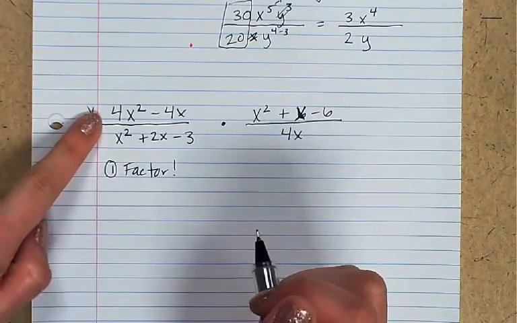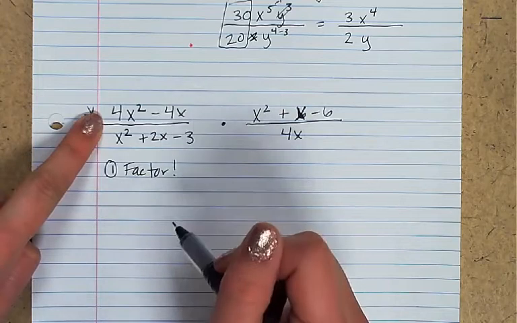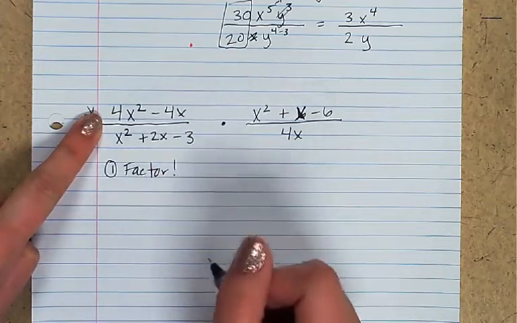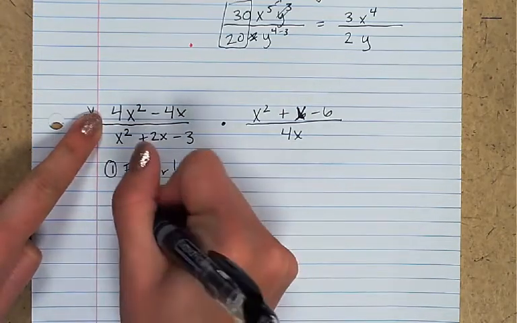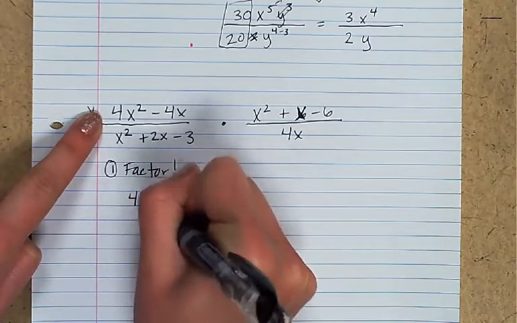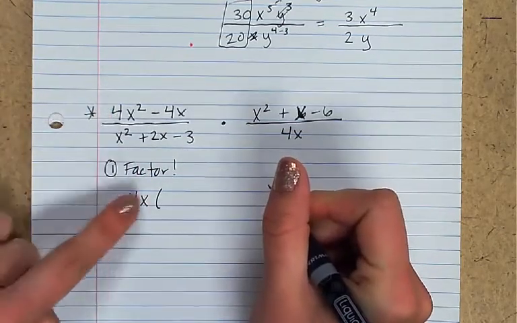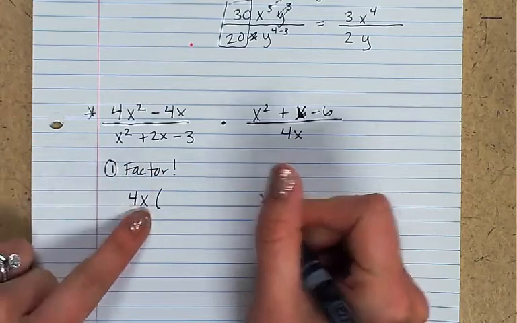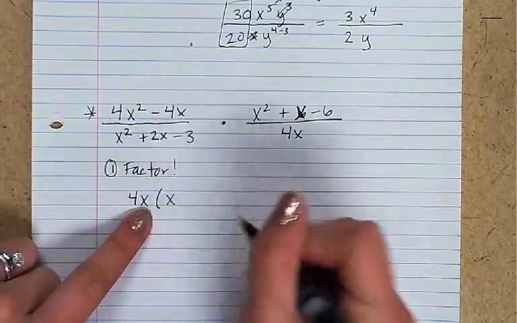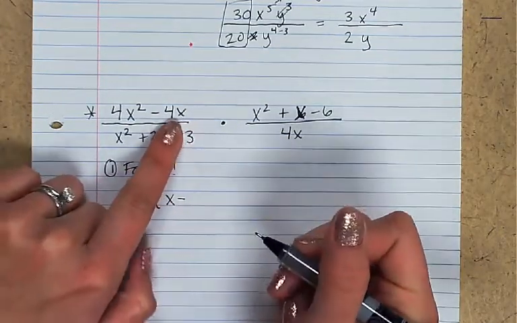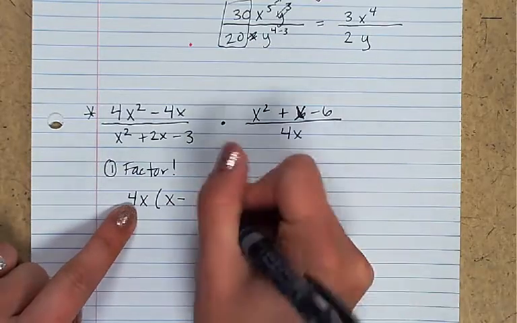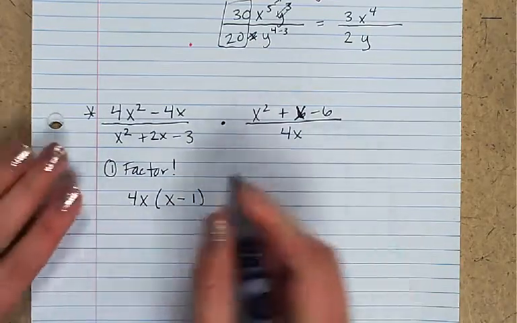Here in the numerator, out of 4x squared minus 4x, I can factor out the common term 4x. 4 divided by 4 is 1. If I have an x squared and I took one of those x's out, I only have 1 x left. Minus 4x divided by itself is just 1.